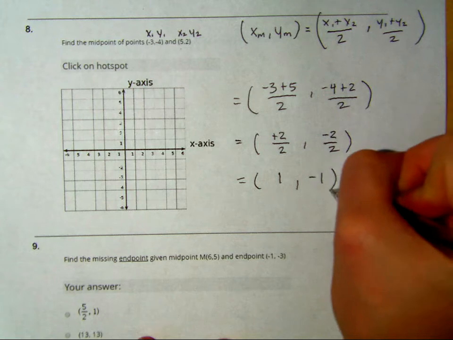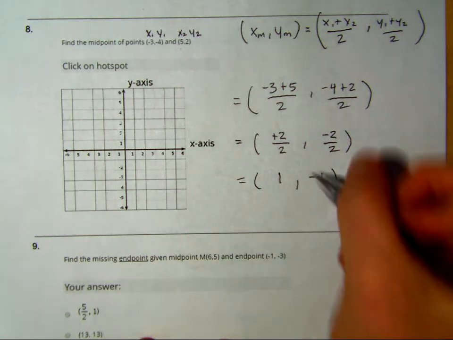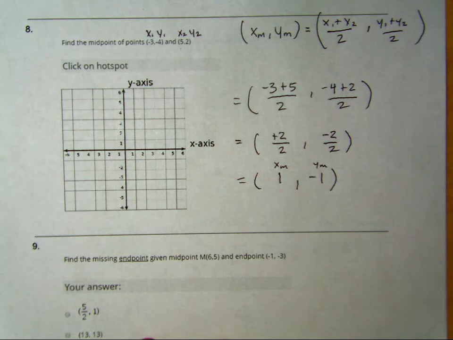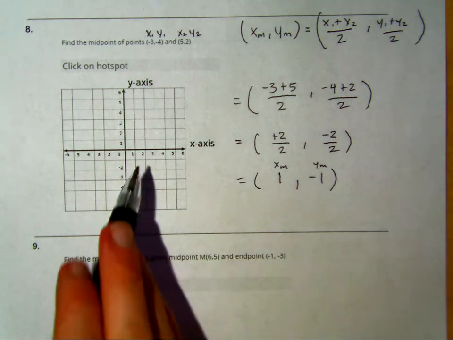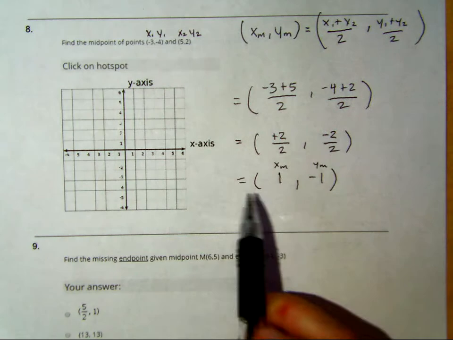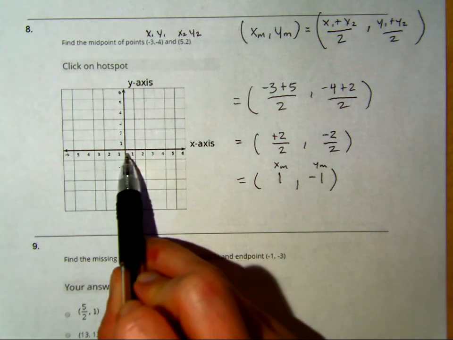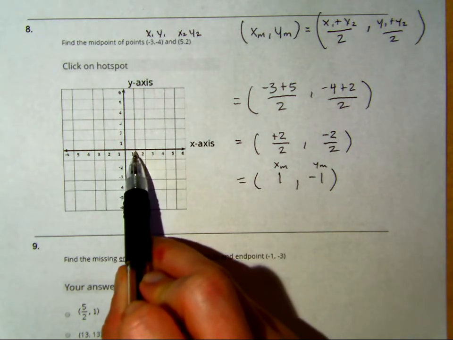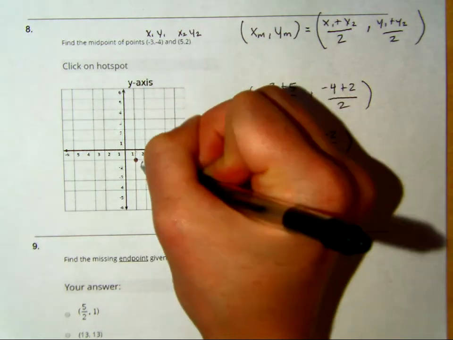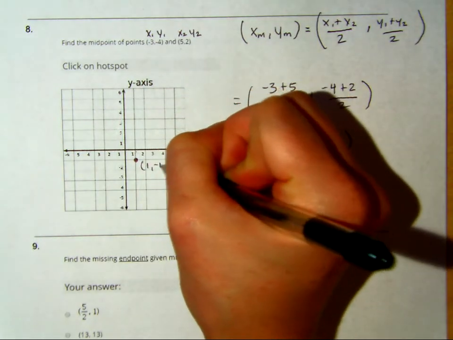So now we have to plot this, right? This is our x midpoint and our y midpoint. Okay, so our x value is on this axis and y is here. So first off, x is 1, okay, and then y is -1. So negative will go down. So that means it's going to be right here. That is 1, -1.